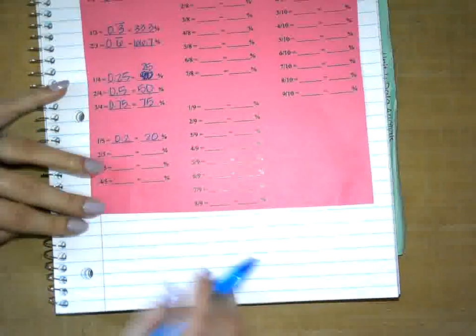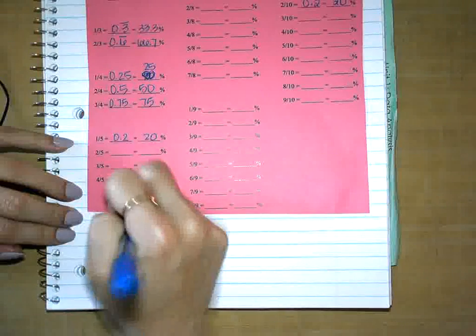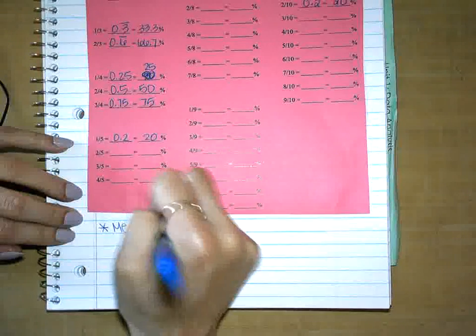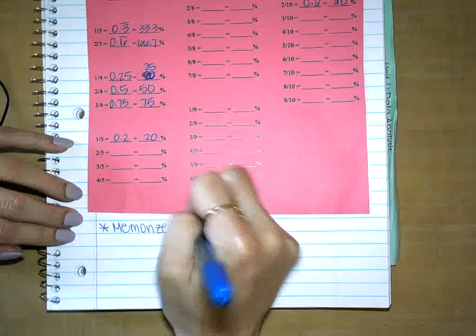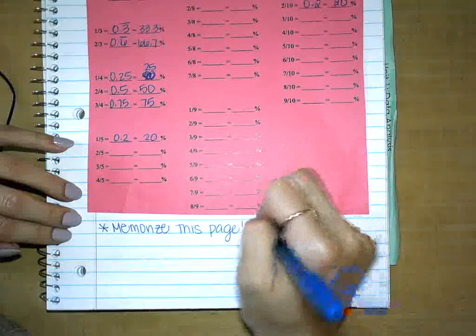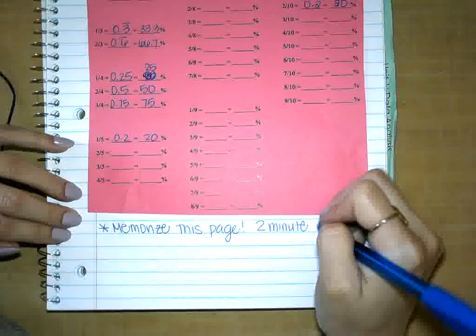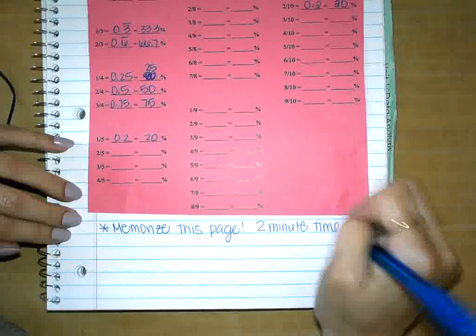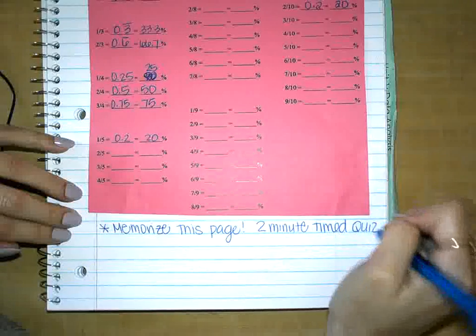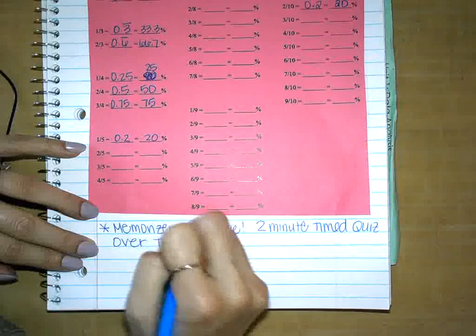And then, just so you are aware, you will be taking a quiz over this. You will need to memorize this page, because you will have a 2-minute timed quiz over this page.